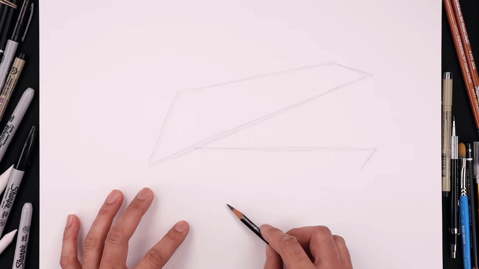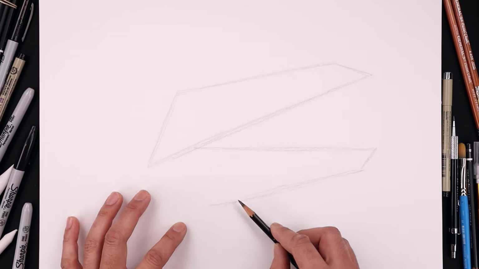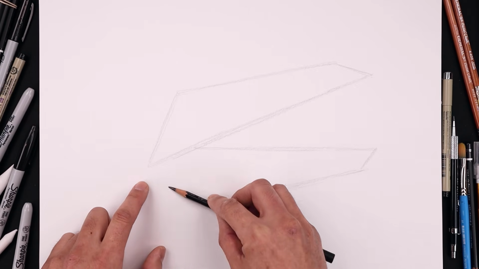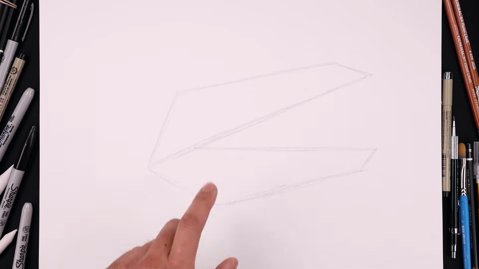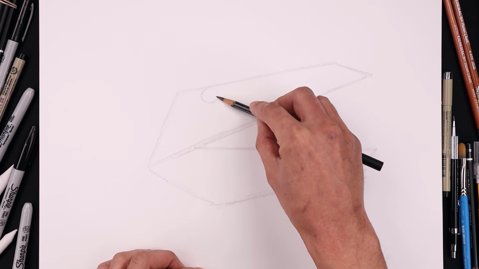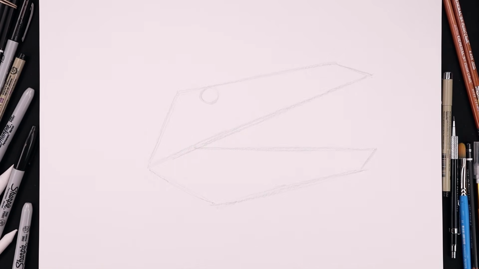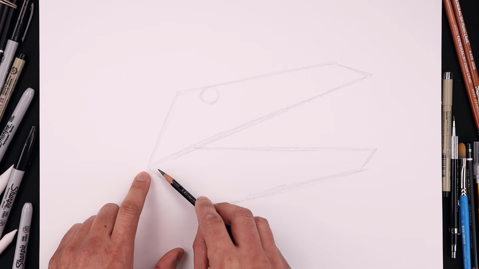Now we're going to bring the head coming back down towards the bottom with a straight line. And we'll pull this up towards the corner of the head. From the top of the head on the left side, let's sketch a circle for the eye. Now I'm going to go back and connect this point on the left to the right side with a straight line.